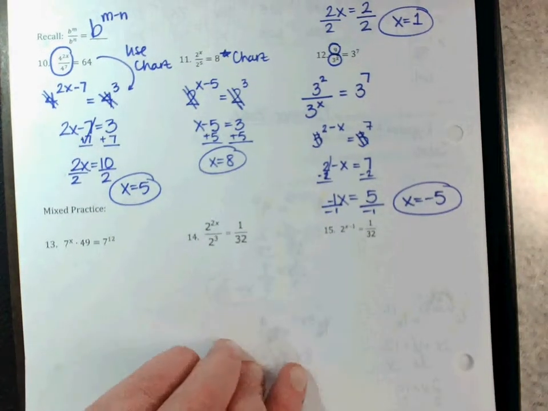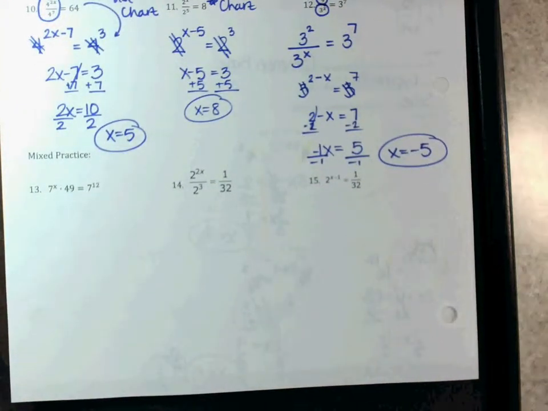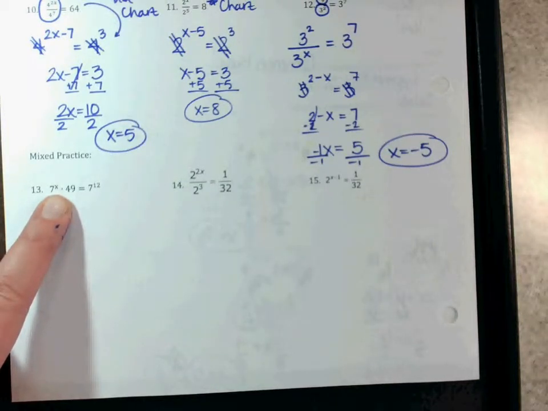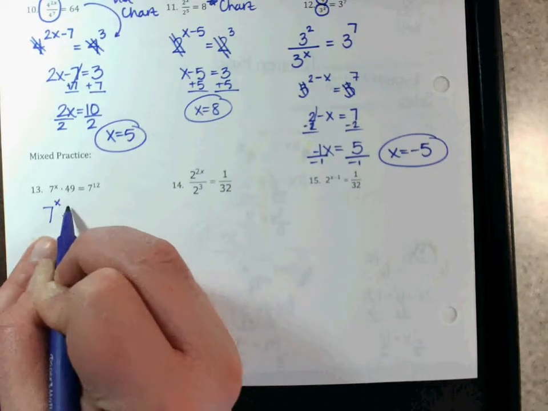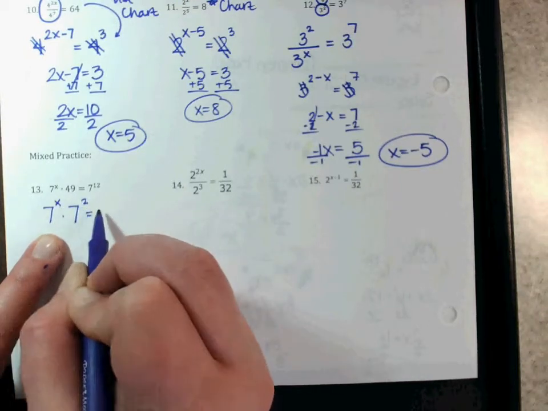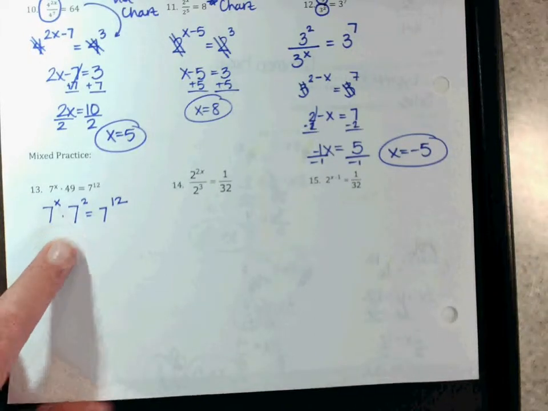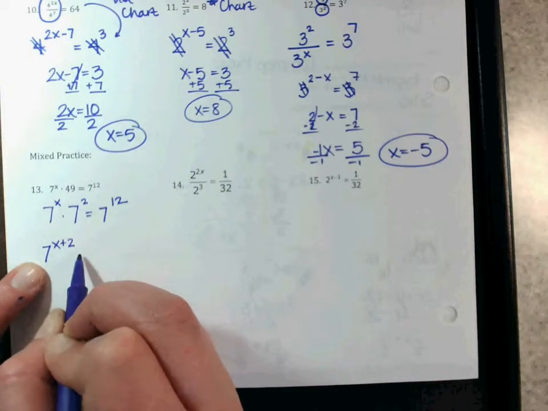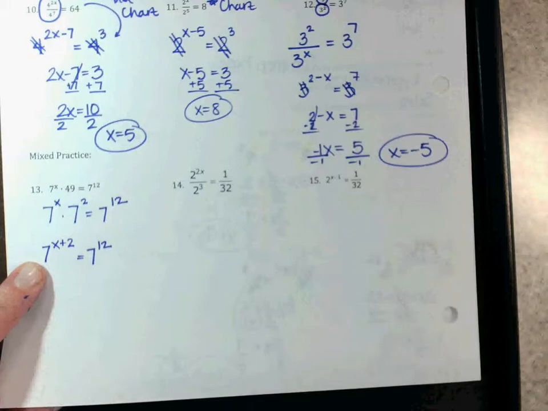Okay, number 13. I just want you to set it up. Would it be addition or subtraction? Addition, and you would have to convert the 49 first. 7 squared. Good. I'm not going to make you solve this one all the way out. I just want you to set it up. So you'd convert the 49 to a 7 squared, and then after you convert it, you'd make it x plus 2. And then from there, finish it.